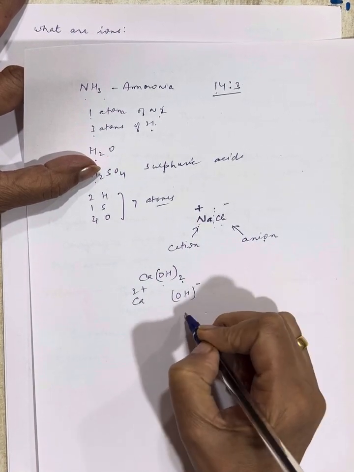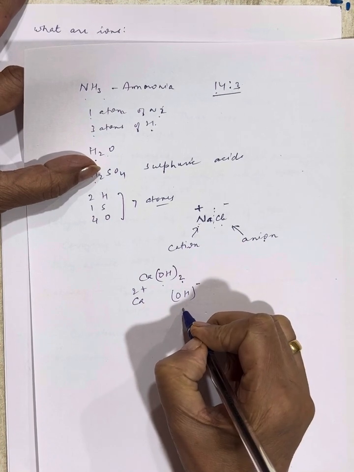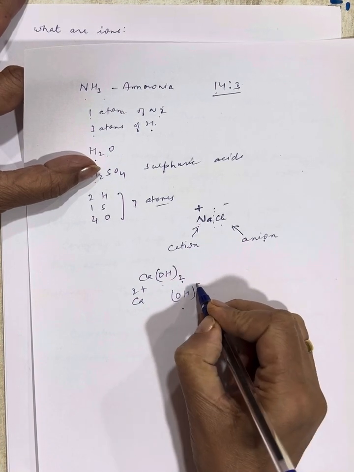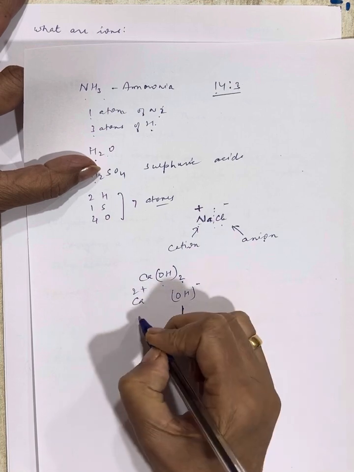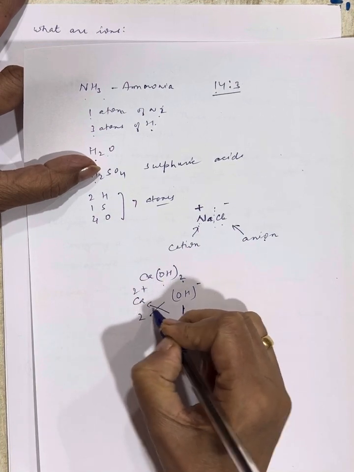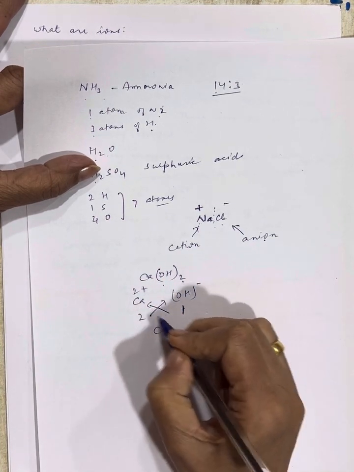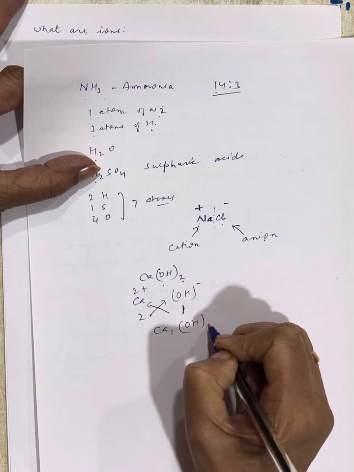When we cross multiply, we get the formula Ca1 and OH whole twice.